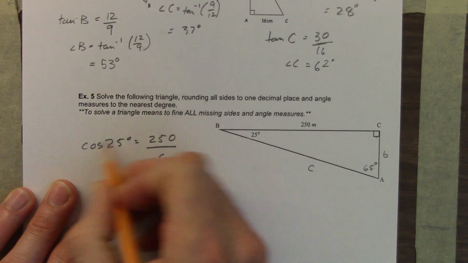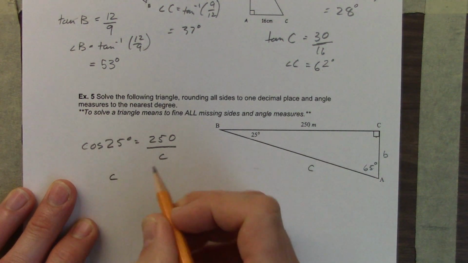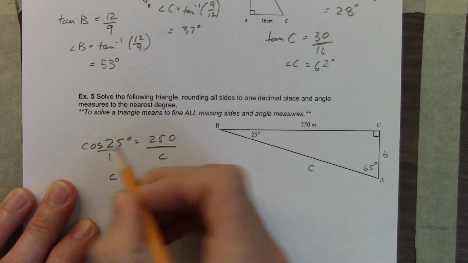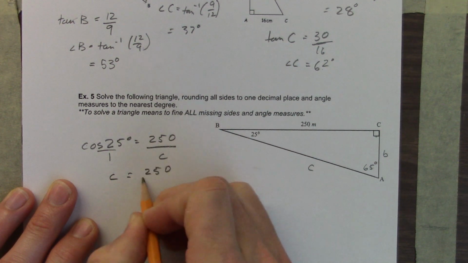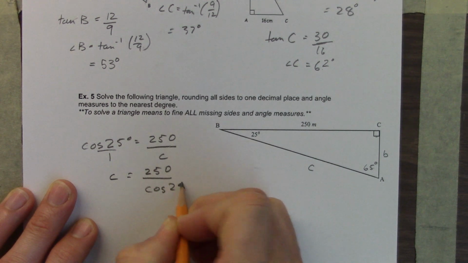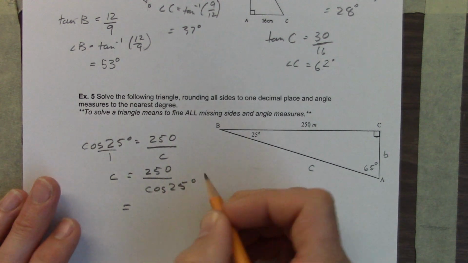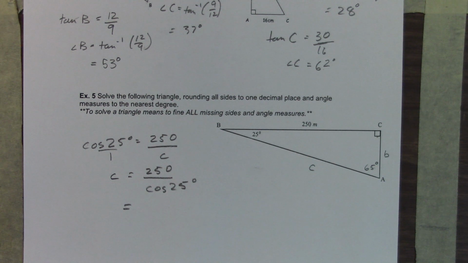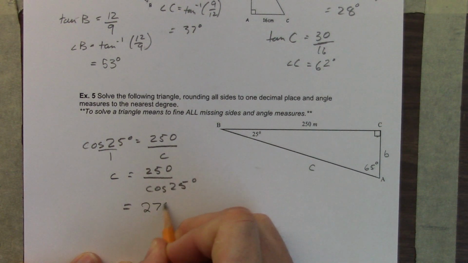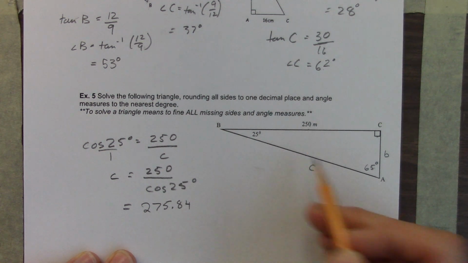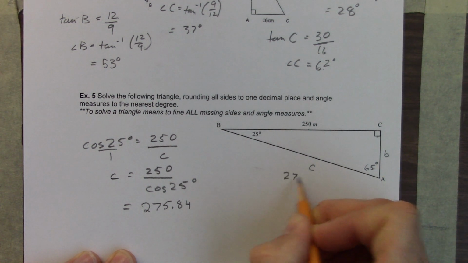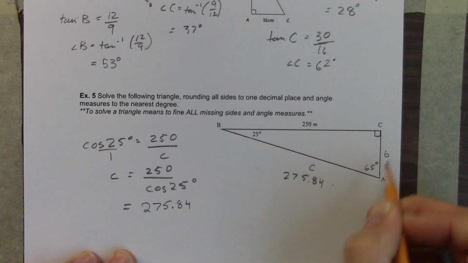So now I can cross multiply here. I get C is going, this is over 1, right? C is going to be equal to 250 divided by cos 25. So 250 divided by cos 25 is 275.84. That looks about right. It's bigger than the 250. So C is 275.84.